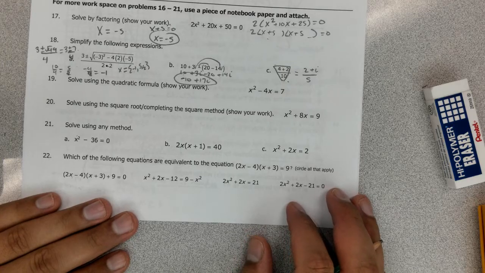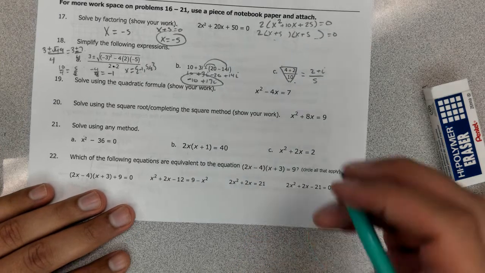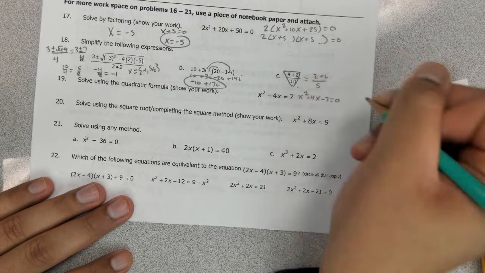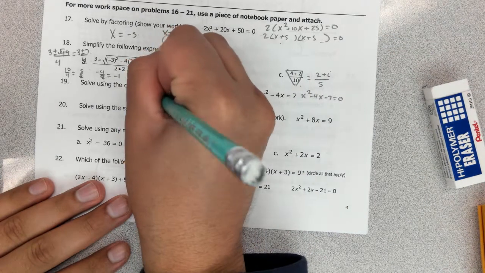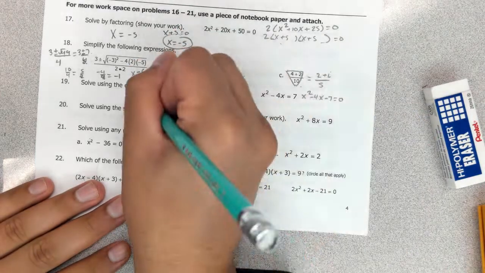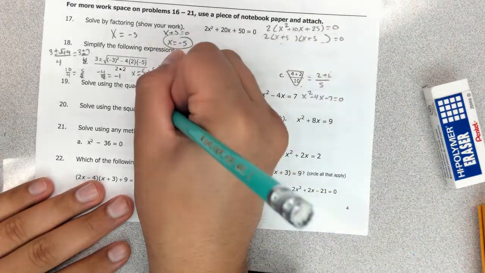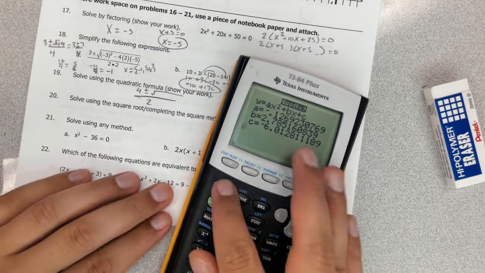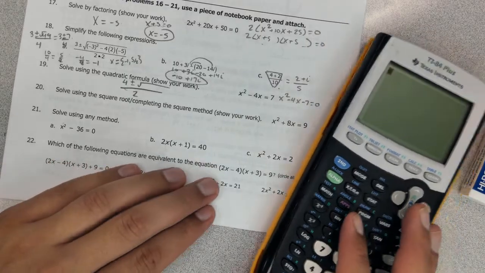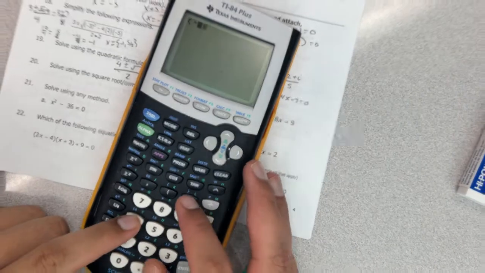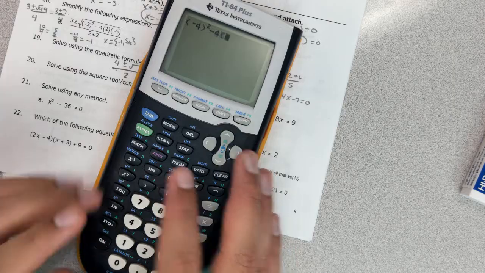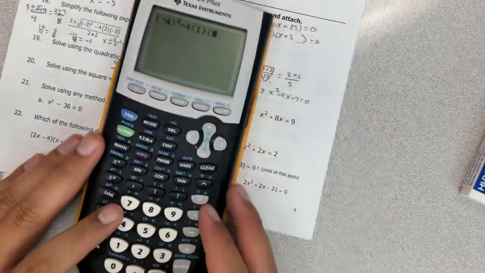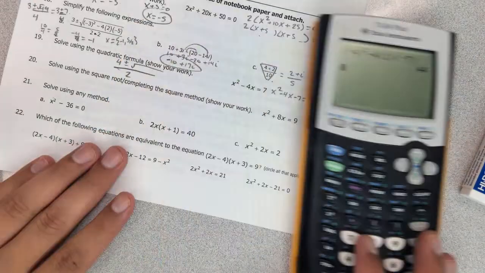Alright, so then on 19, solve using the quadratic formula. So let's set this equal to 0 first. Right, we get 4 plus or minus the square root. And then on the bottom we just have 2. So let's find the discriminant first. Alright, so we got b, which is negative 4 squared, minus 4 times my a, which is 1, my c, which is negative 7, and we get 44.